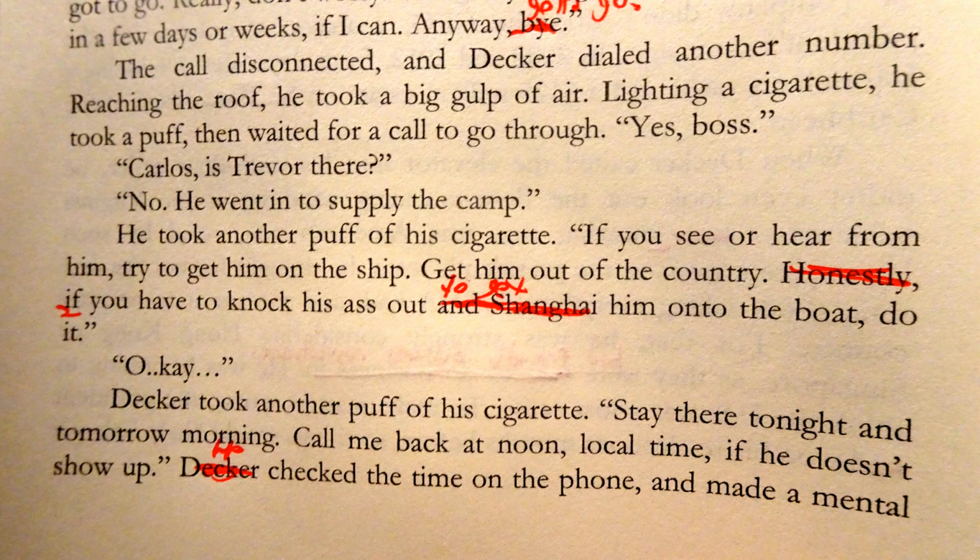These characters would definitely know it, but I think it might be a little heavy-handed, both characters using that same phrase. And it's going to be used again in 200 pages or something. So I decided just to cut it here and save the other use of Shanghai for later.